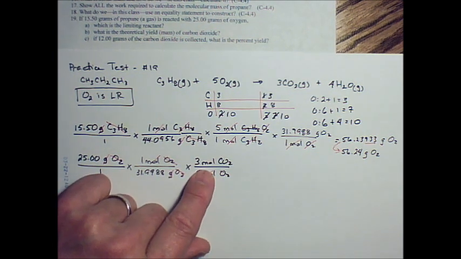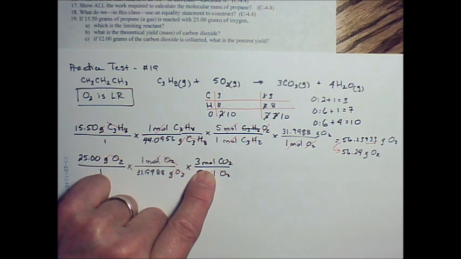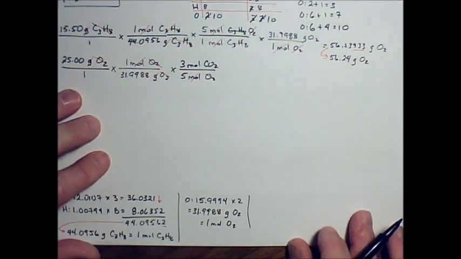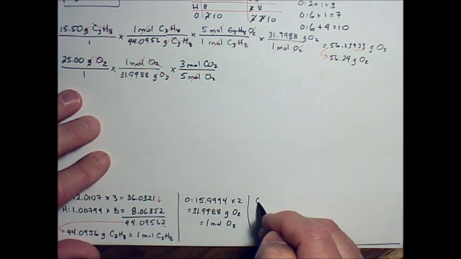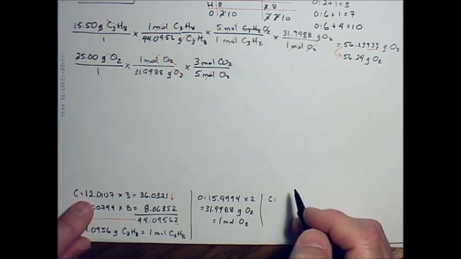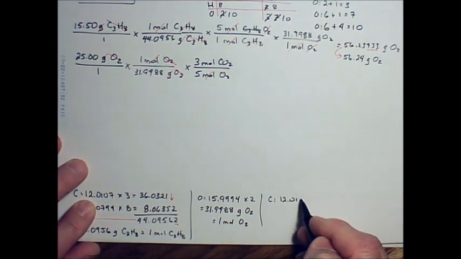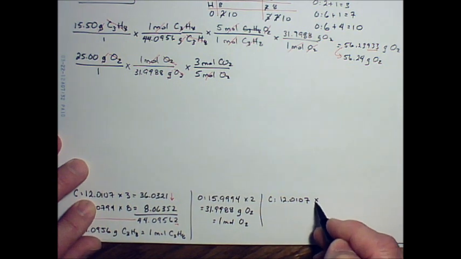Now I need to convert this into grams. So I have to have a molar mass calculation for CO2. Carbon, we said, has an atomic mass of 12.0107. We only have one of those.